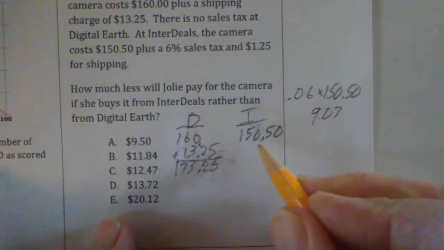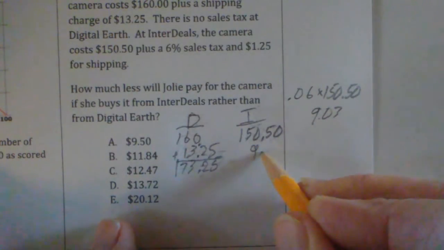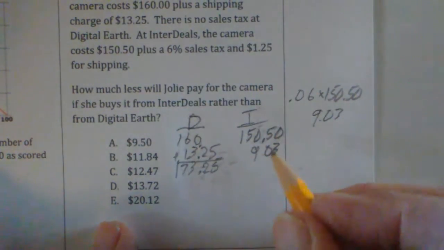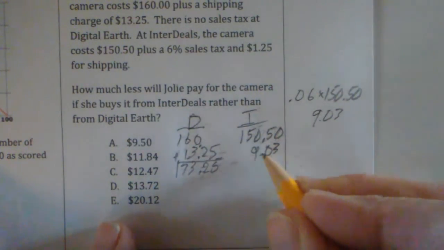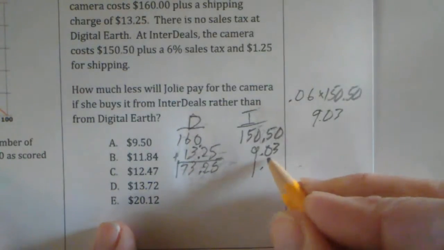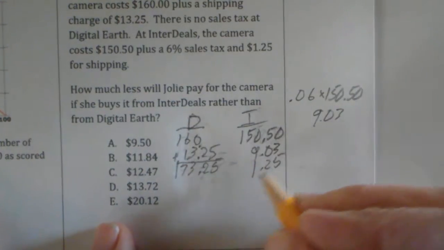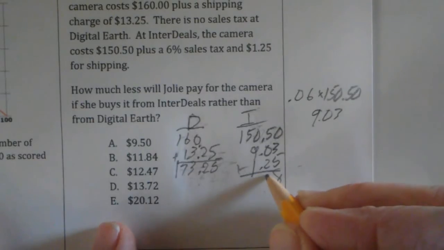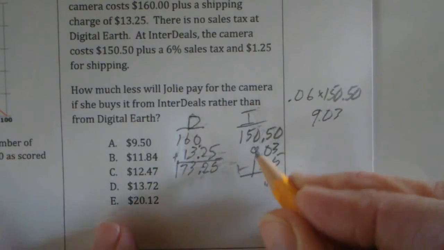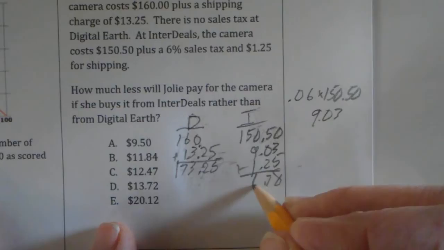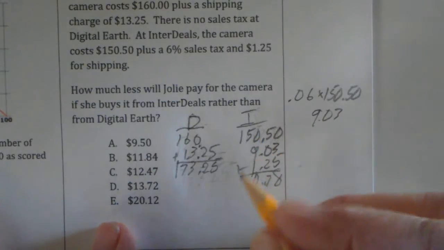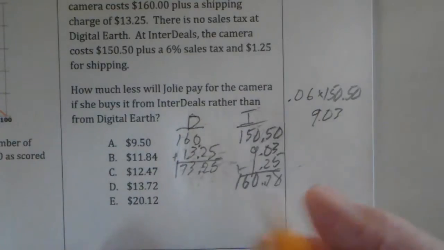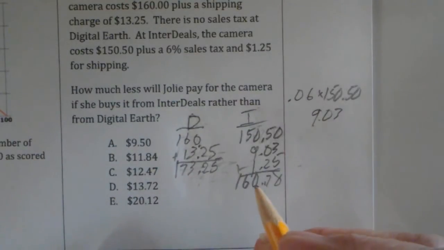Or actually, I can put it over here. $9.03. And $1.25 for shipping. Well, the shipping at least is cheaper. $1.25. You can add these three numbers on your calculator. 5 and 3 is 8. 5 and 2 is 7. 10. 0. 1 and 5 is 6. 160.28. So this one's 173.25, 160.78.